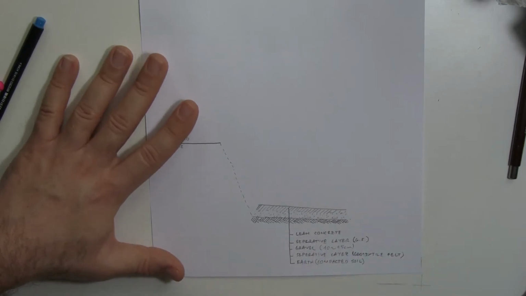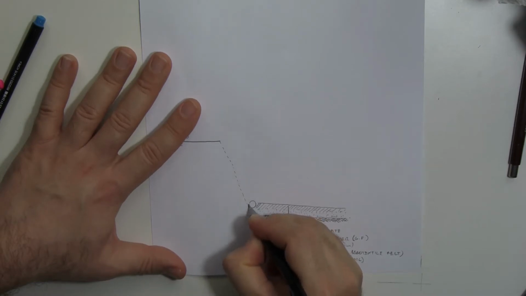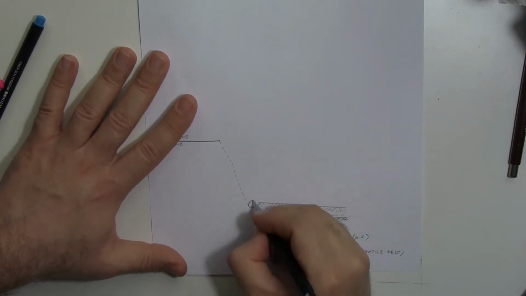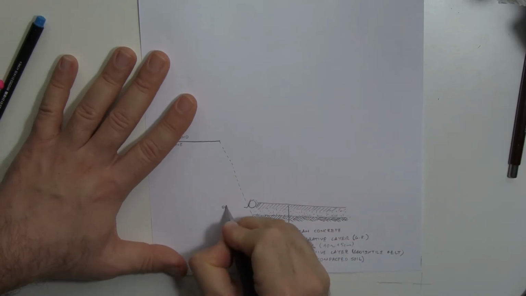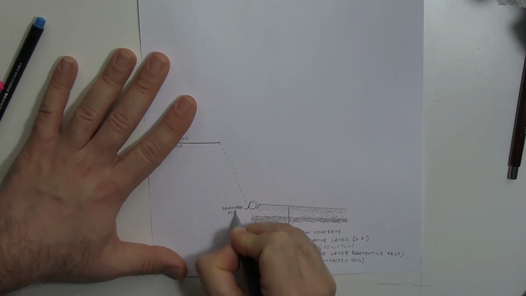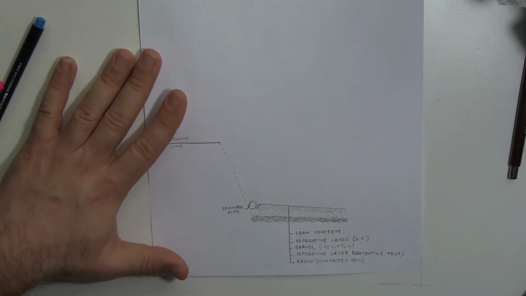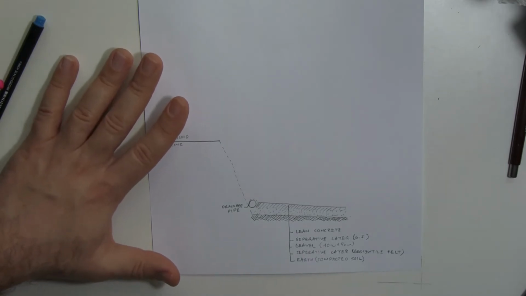Okay, and now what we will do is we are going to place here a circle which is representing our drainage pipe. Let's write it. Okay, this is the drainage pipe, underground drainage pipe we have here. Let's use a different alternative now. Now what we have to do is we have to waterproof. We have to apply waterproofing.